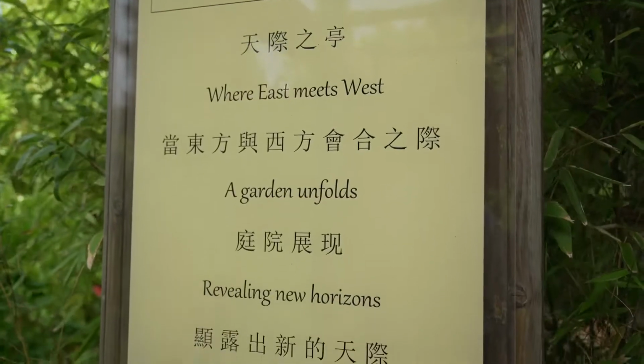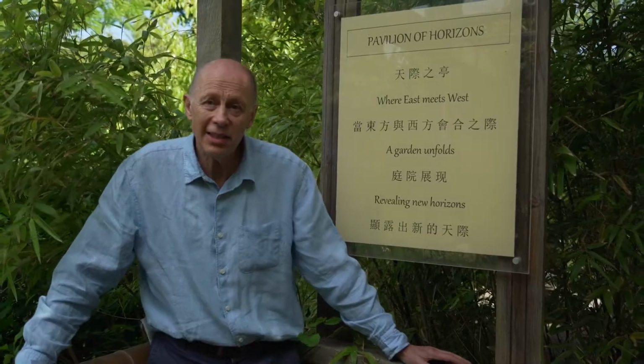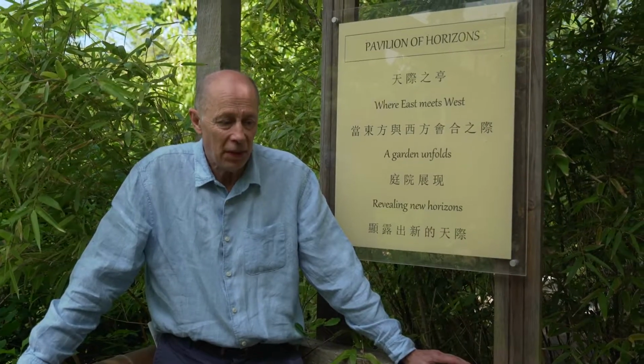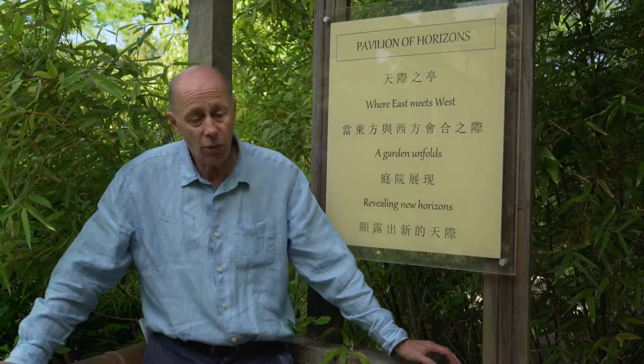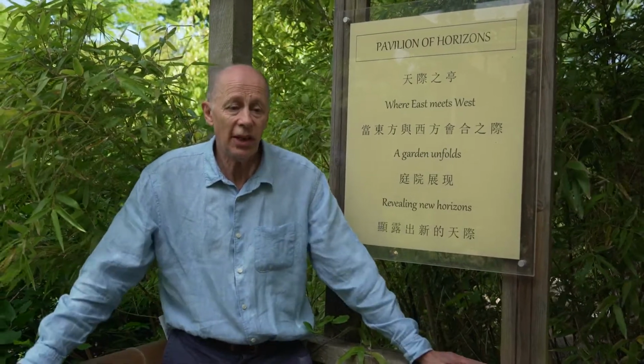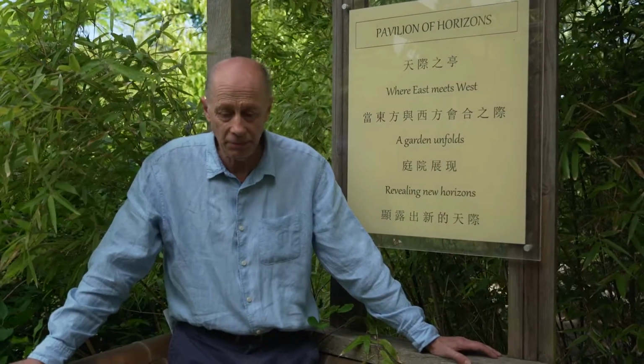The idea of these two gardens can be summed up by this sign here in the Chinese herb garden. What we're trying to do is combine Eastern and Western approaches to medicine, but we're not trying to say that one is better, one is worse. They have strengths and weaknesses, and our job is to try and integrate these two. It's not a problem in China. They do this all the time.